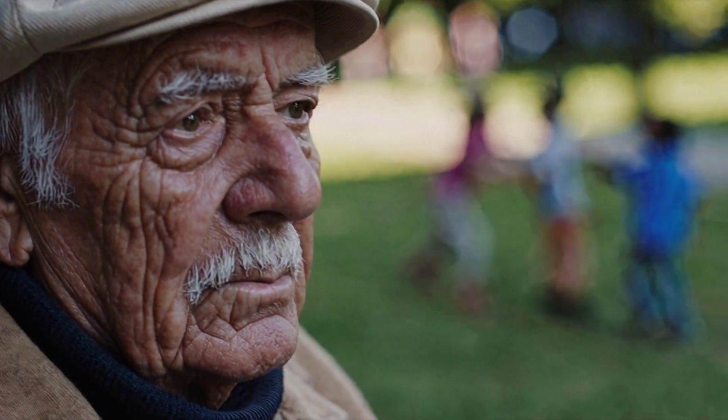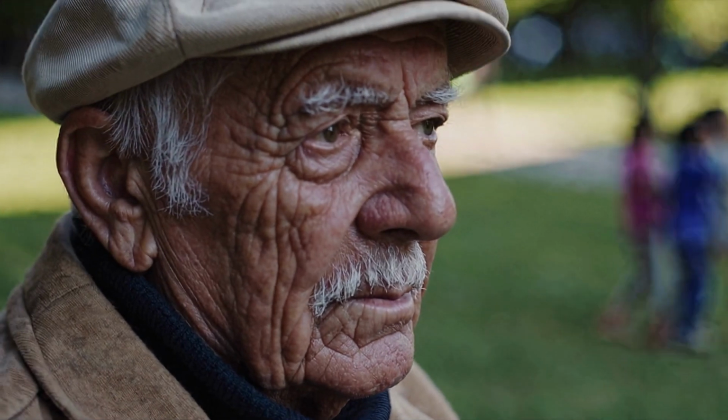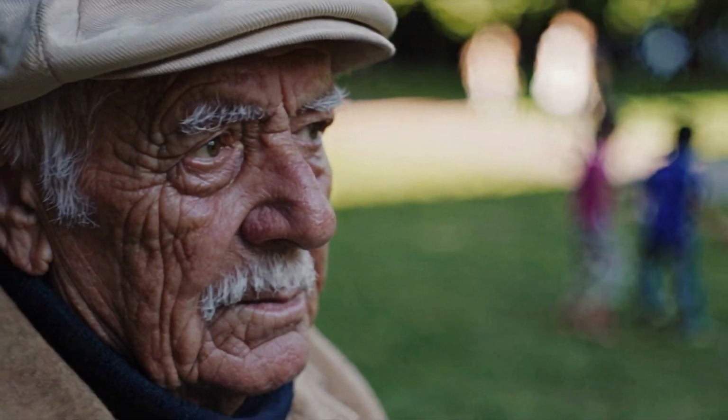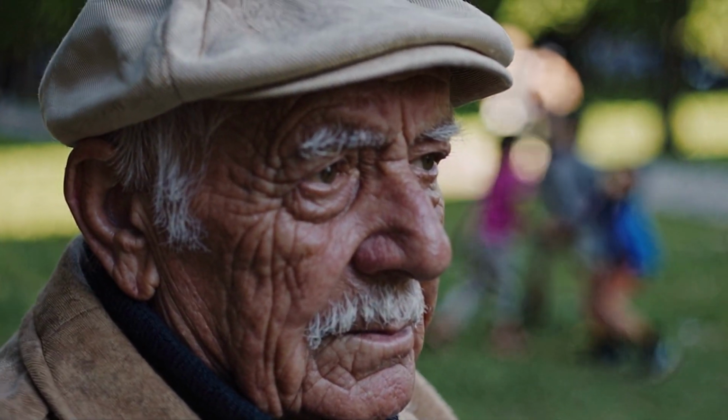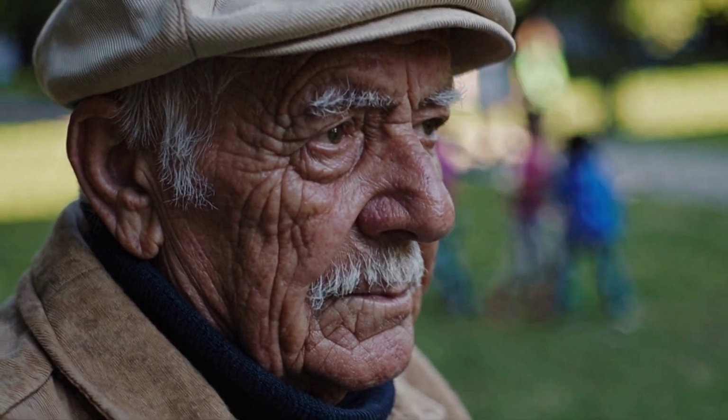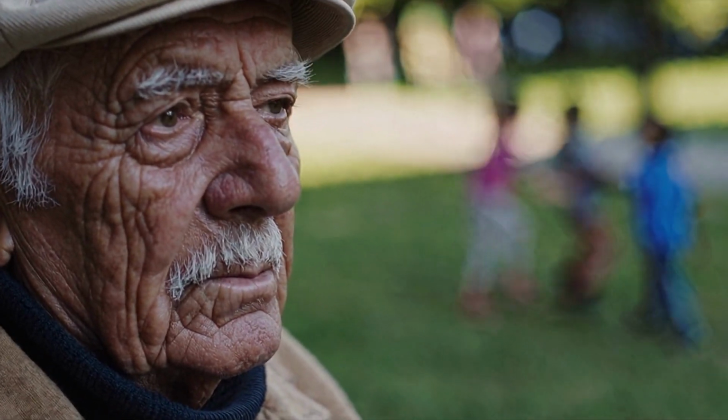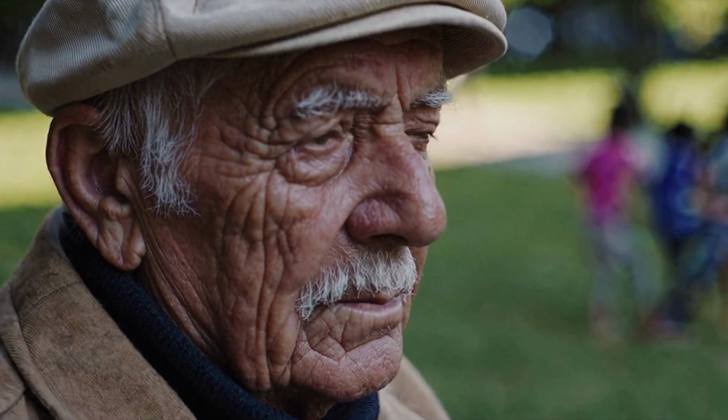For example, there's this clip of an old man sitting on a bench. He looks amazing, right? The kids in the background are blurred. There's some weird stuff happening back there, but your focus and your attention is on the old man, so you don't really notice some of the stuff that the kids are doing in the background.